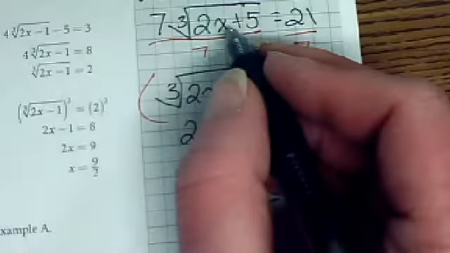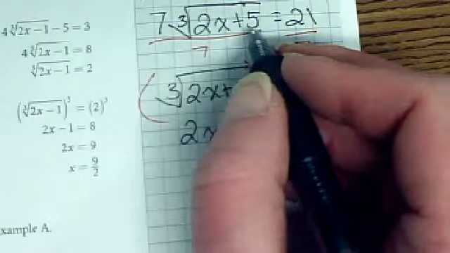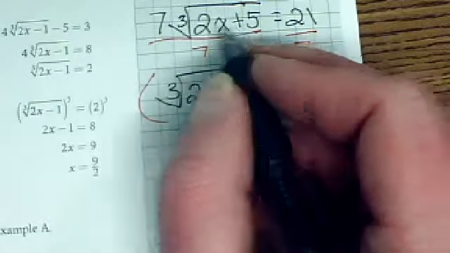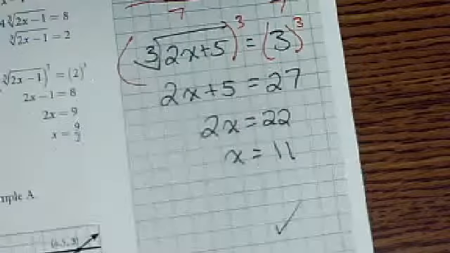Plug it back in to check your answer. That would be 22 plus 5, 27. Cube root is 3. 3 times 7 is 21. So that checks. You will have a quiz on this next class, so make sure you try to practice problems in your book.